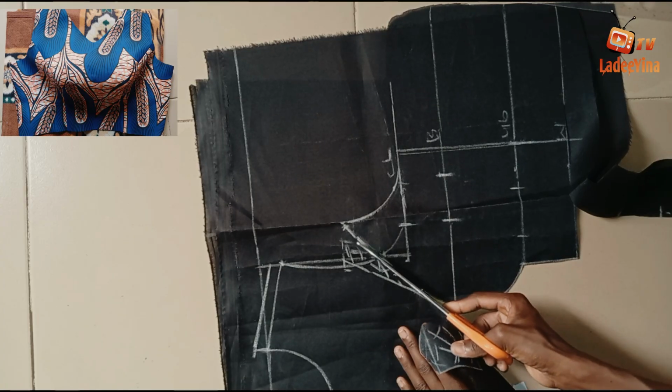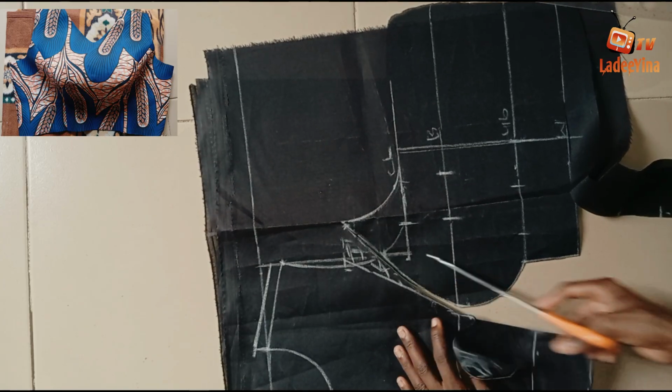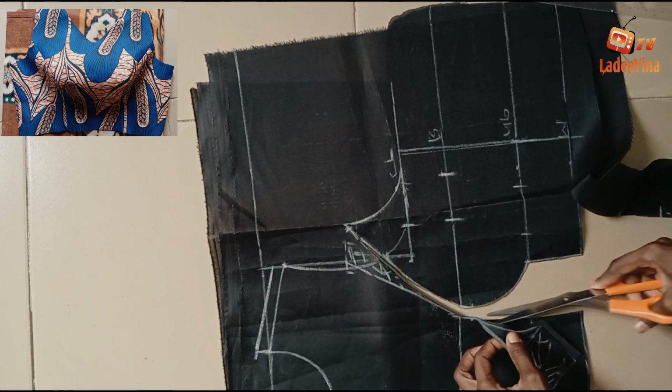Remember, I said all the places that I marked are all going to be cut.